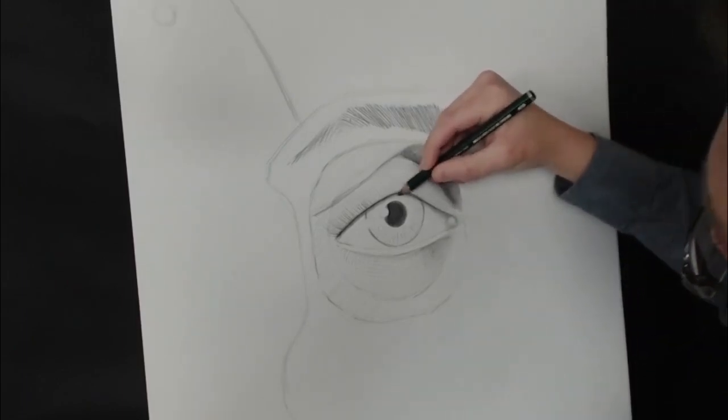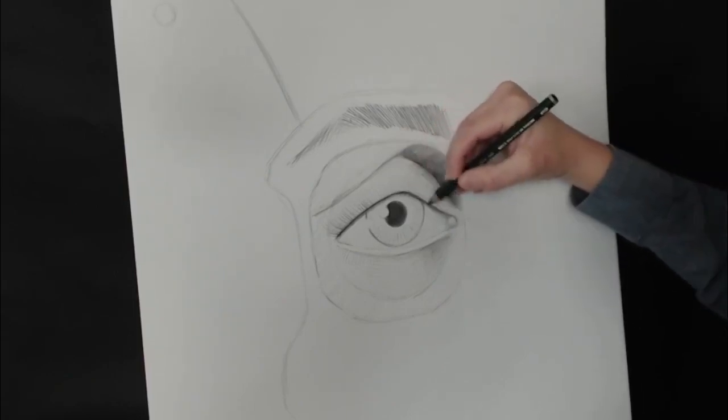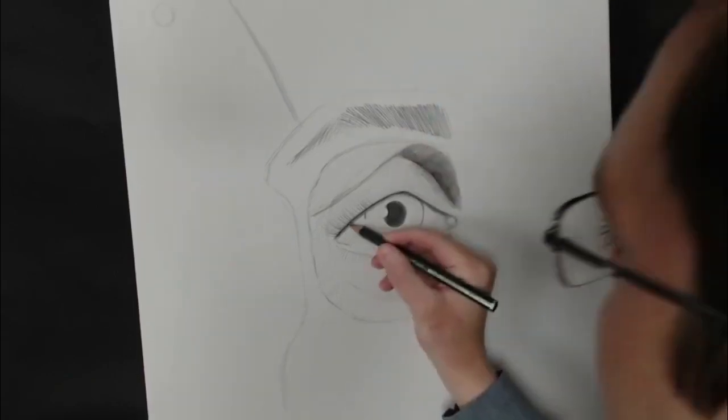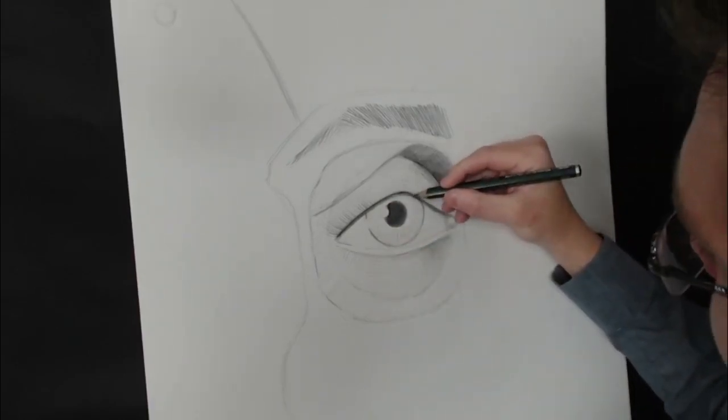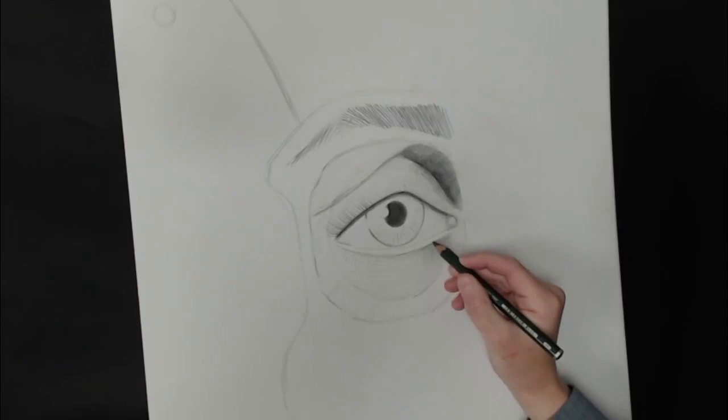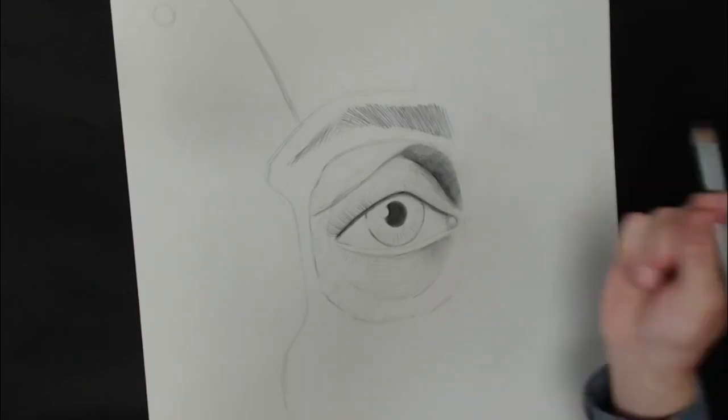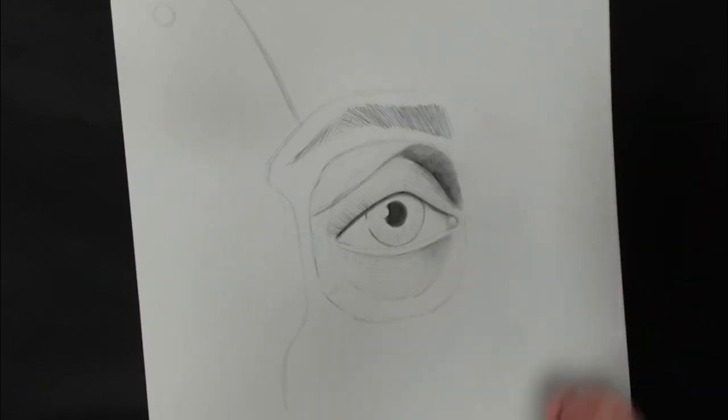Again, as I mentioned in the first video, we want to think about eyelids as having depth and dimension, enough depth and dimension to cast a shadow onto the eyeball, which I'm doing now, and also to capture and catch a highlight on the lower eyelid rim. So I'm going to try to play that up.